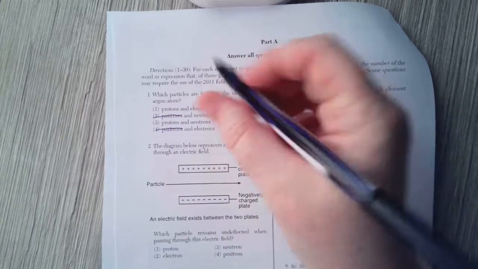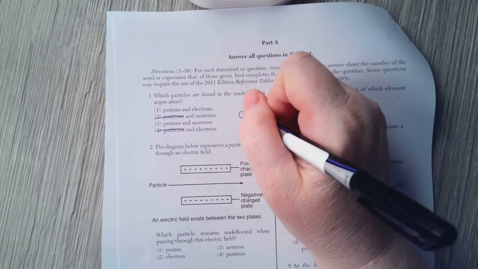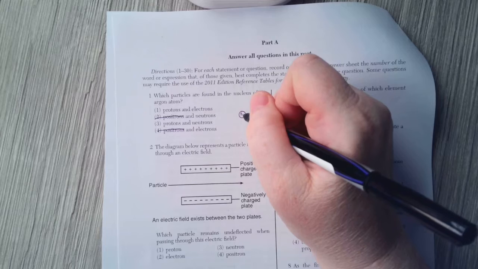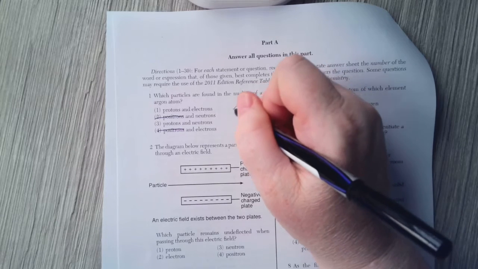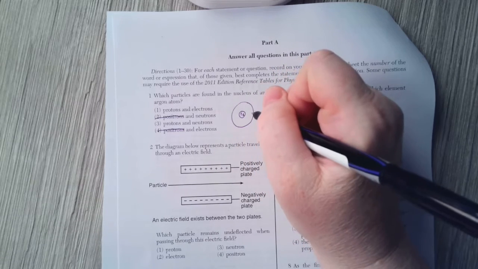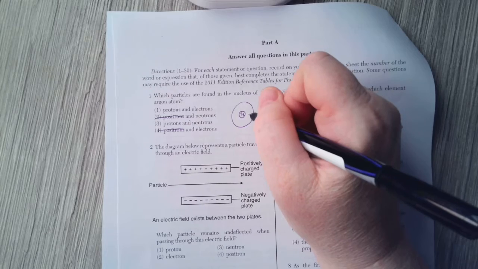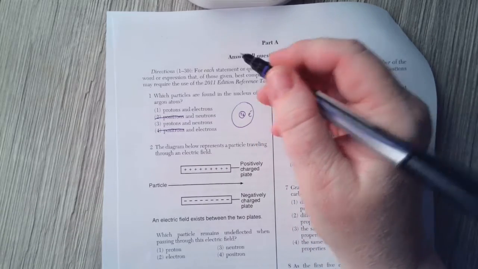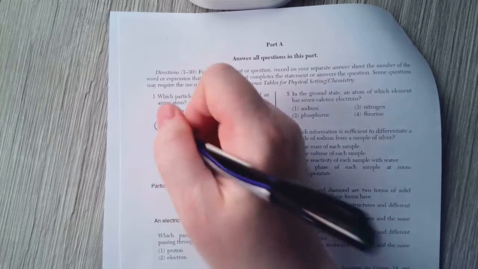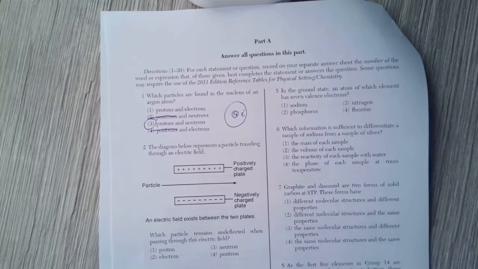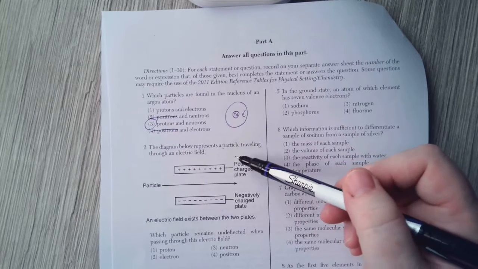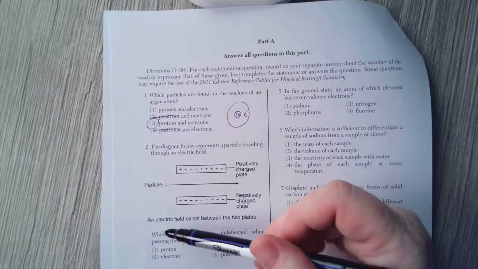Now, what is found in the nucleus? So remember, we have the nucleus of an atom, which contains protons and neutrons, and then around the nucleus we have the electron cloud where you find electrons. So what is found in the nucleus? Protons and neutrons.